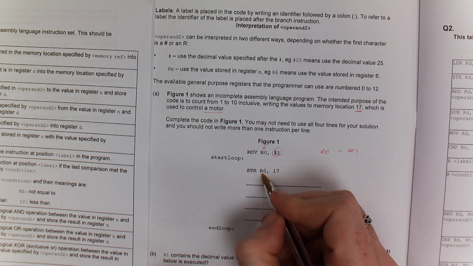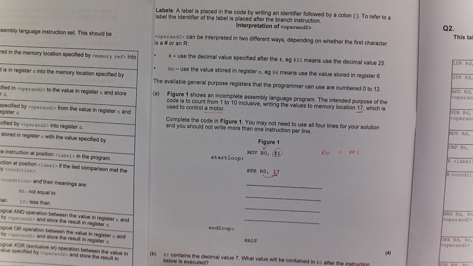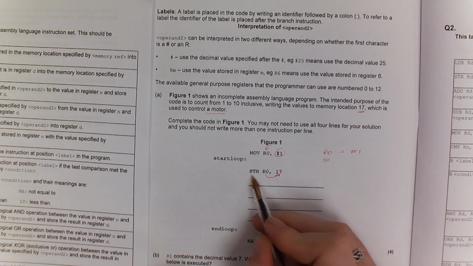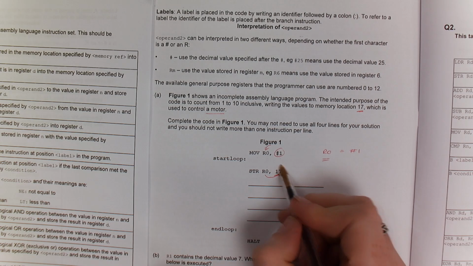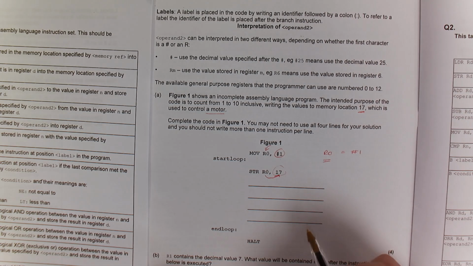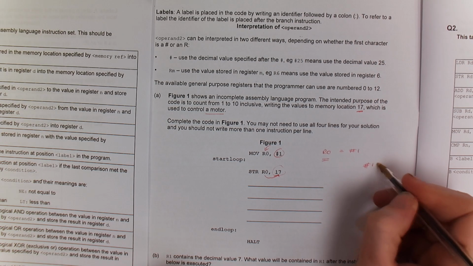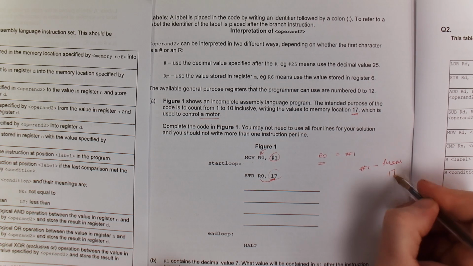This time, register 0 is going into memory location 17. That could easily confuse people. So inside register 0 is the number 1, but then inside memory location 17 is also that number now. So we've got number 1 in memory 17.